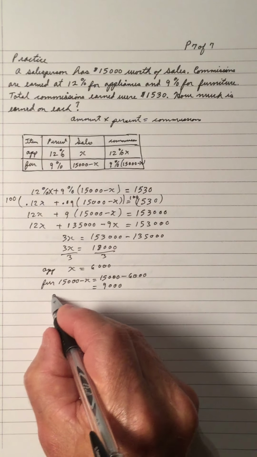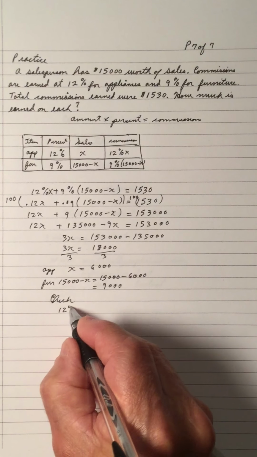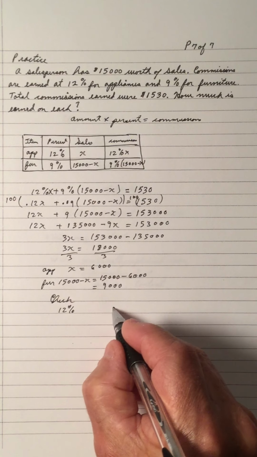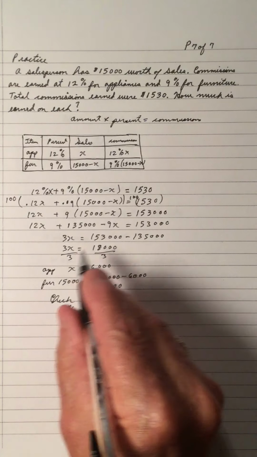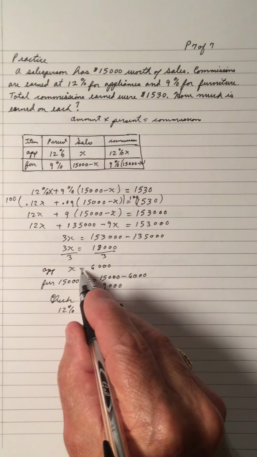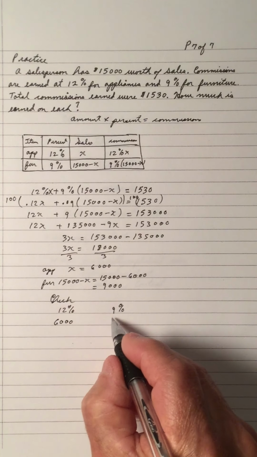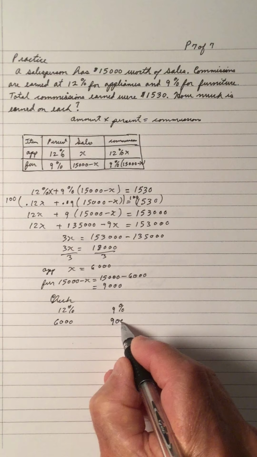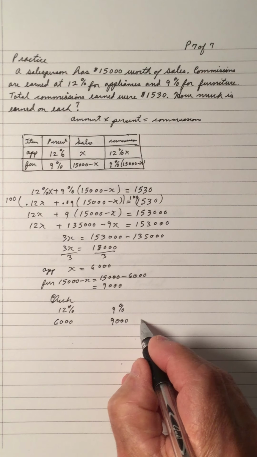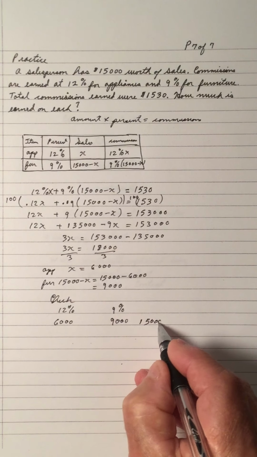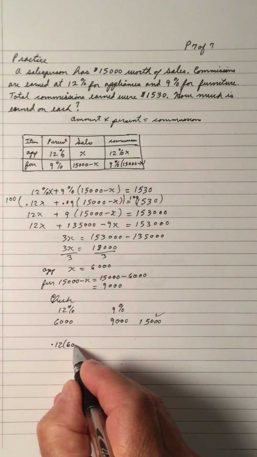Let's do a little check to make sure. We have the 12%, which is the appliances, and the 9%, which is the furniture. 12% is X, so that's 6,000. 9% is 9,000, that's the furniture. They add up to a total of 15,000, so that's correct. 12% is decimal 0.12 times 6,000.